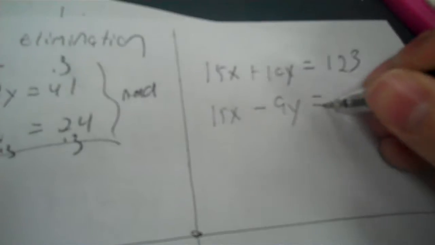That's going to be 3x times 5, 15x, plus 10y, and then 3 times 41, 123. Okay, on the bottom we're going to have 15x minus 9y, and then 24 times 3 is 72.